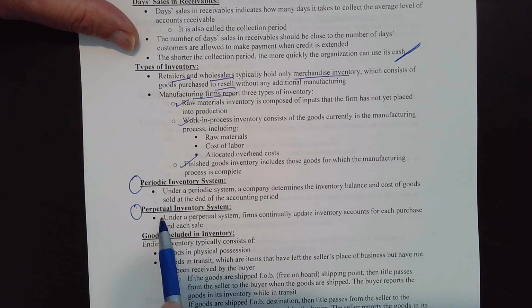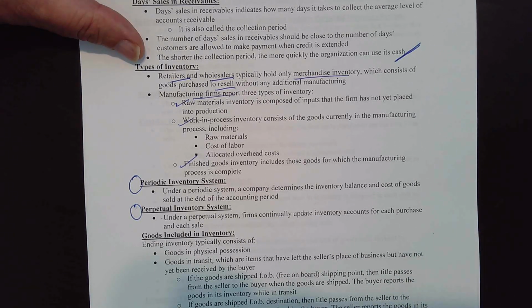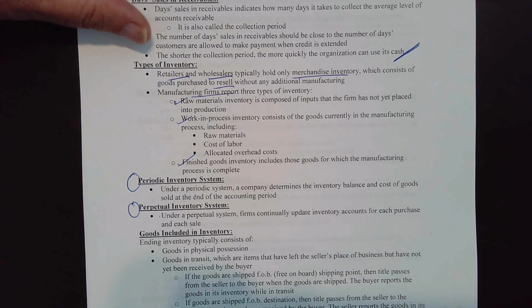In perpetual inventory, we update our inventory system at every transaction. After every transaction, we update how much inventory we have on hand and how much inventory has been sold and becomes cost of goods sold.